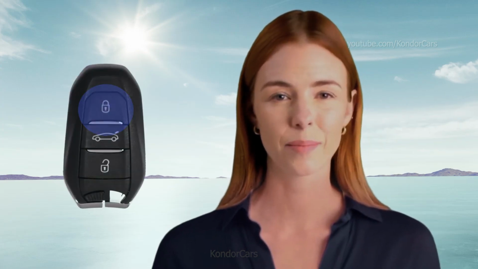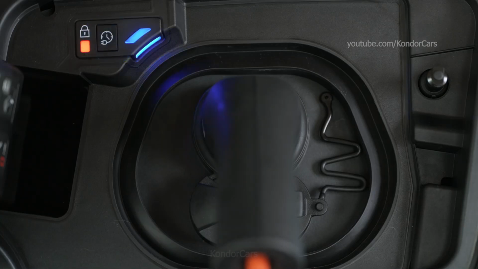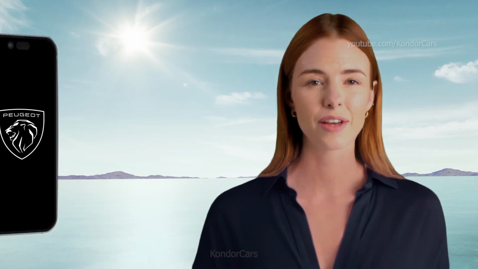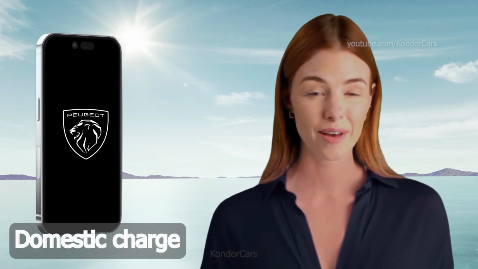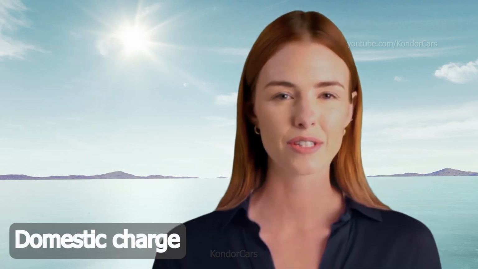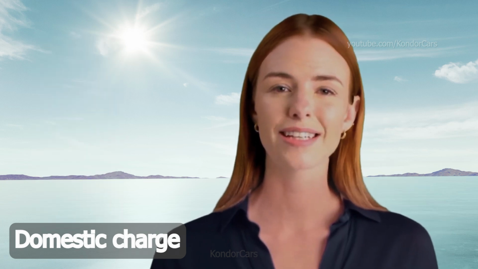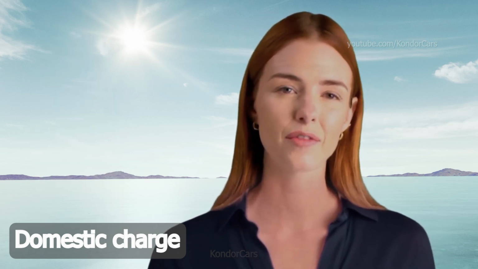To activate deferred charging, lock your car and press this button within 1 minute. A blue light in the flap comes on to confirm activation. Deferred charging can also be configured using a smartphone via the My Peugeot app. We recommend that you charge the battery to 80% of its capacity for daily use. Full charge is recommended for long journeys.